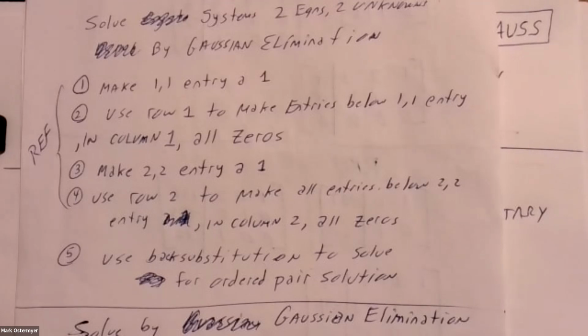Because this is not in your book. These steps are not laid out in your textbook.